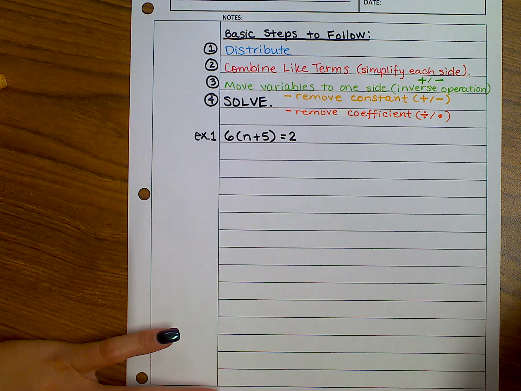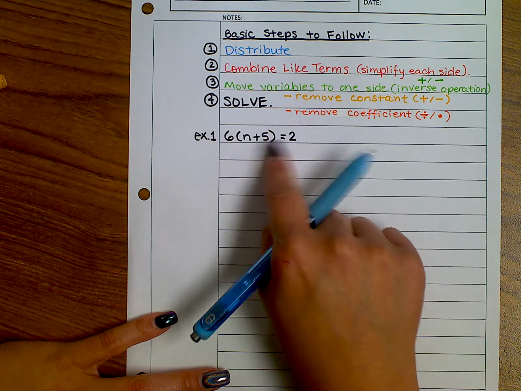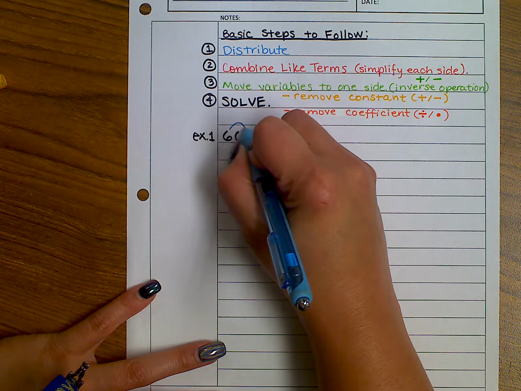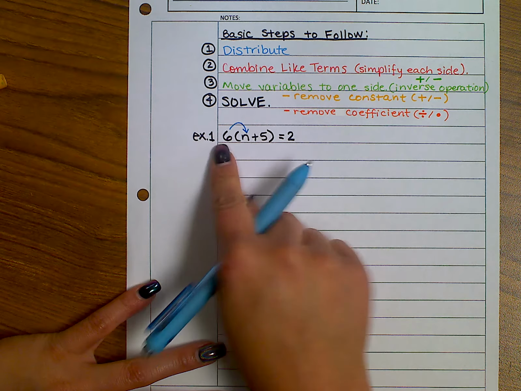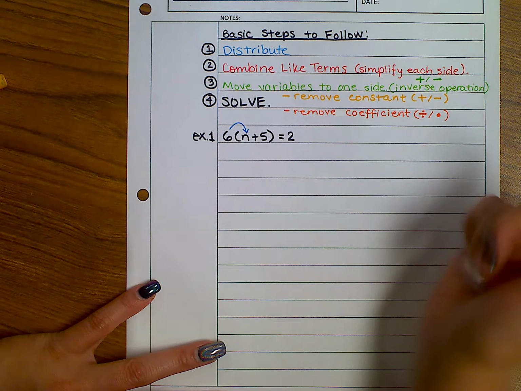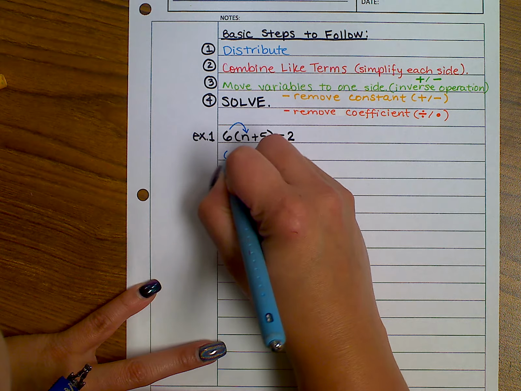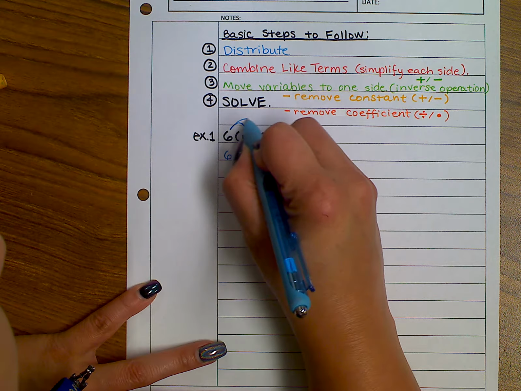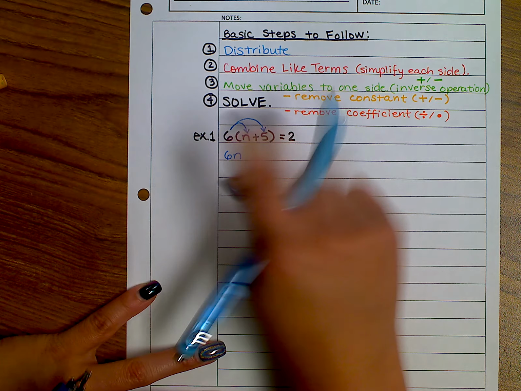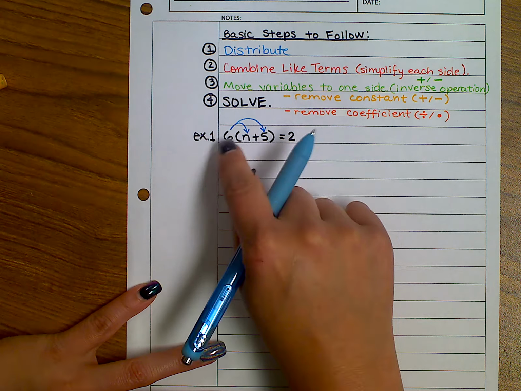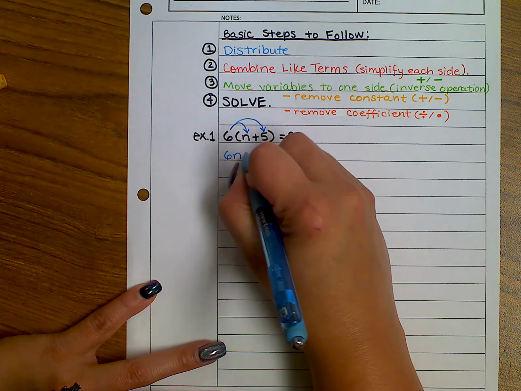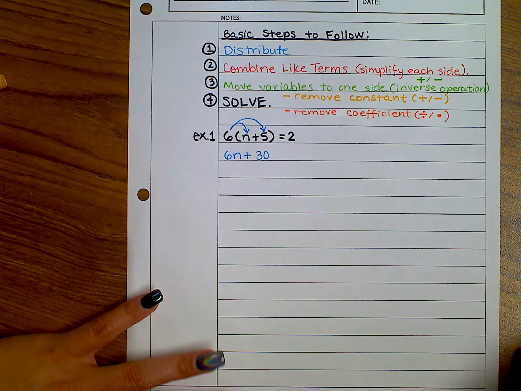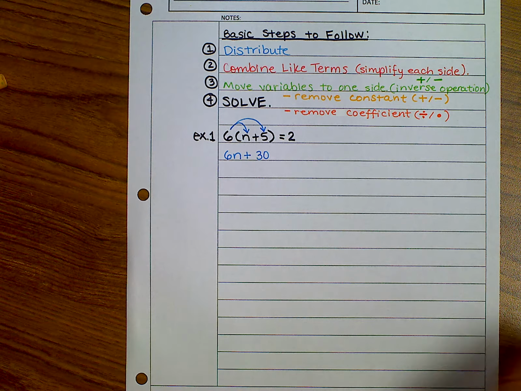Well, remember, with distribution, the one thing that we're going to be looking for are parentheses. And yeah, I see that I should distribute my 6 to the n, which would give me 6n, because they're being multiplied. And I'm going to distribute my 6 to the 5. And 6 times 5, that's going to give me positive 30. And the rest of this stuff, I'm just going to bring it on down.